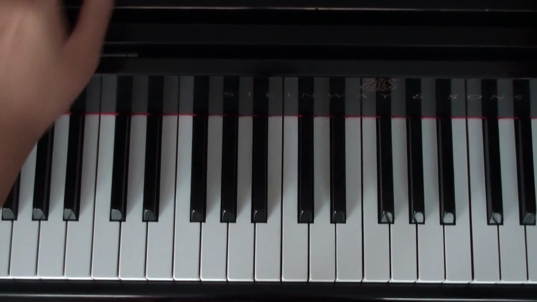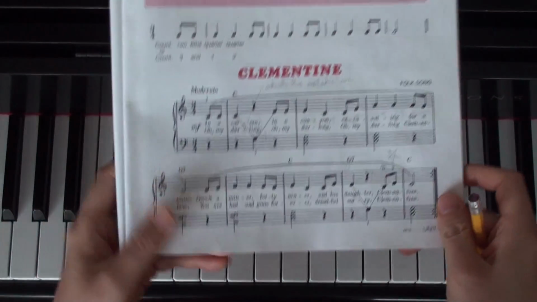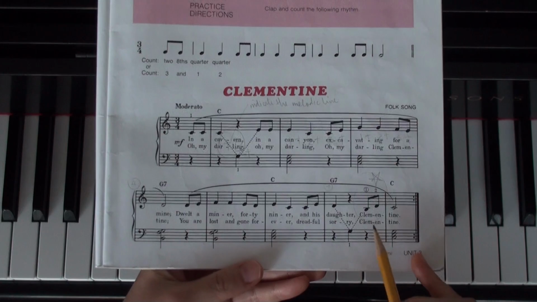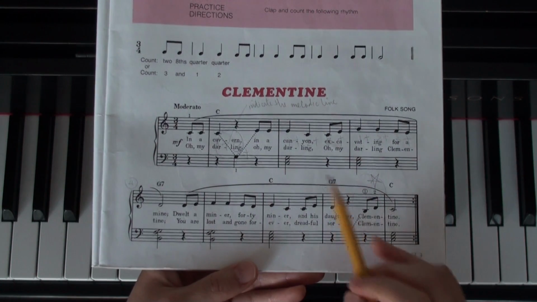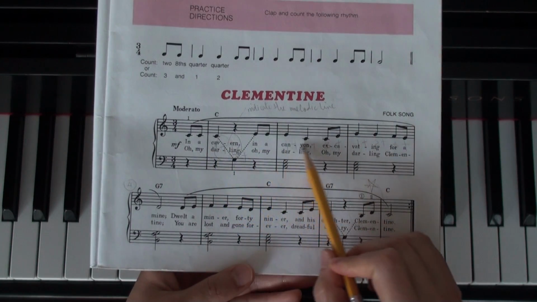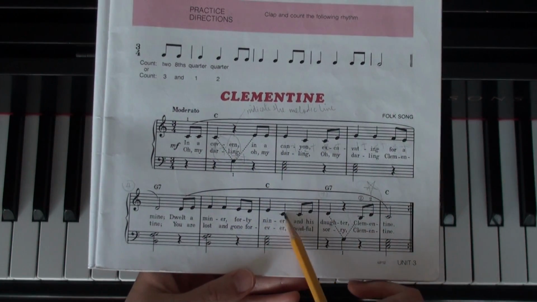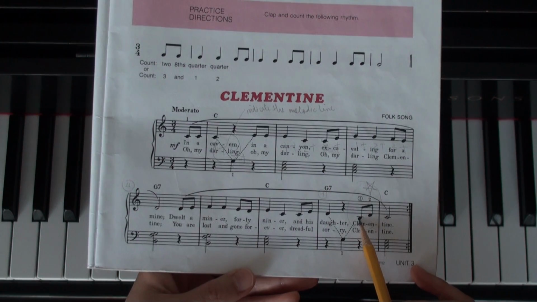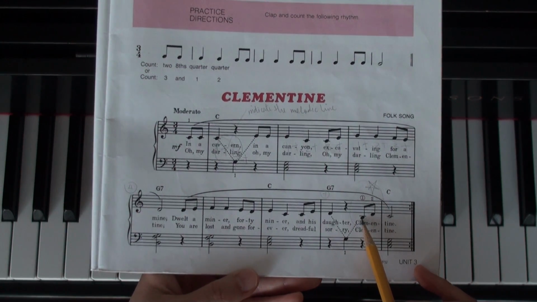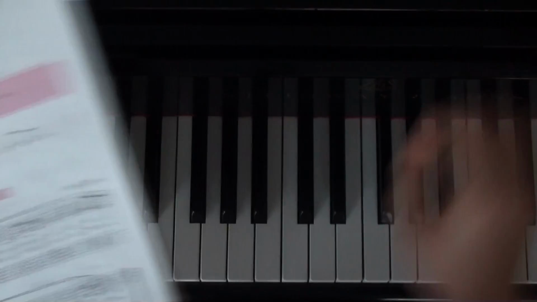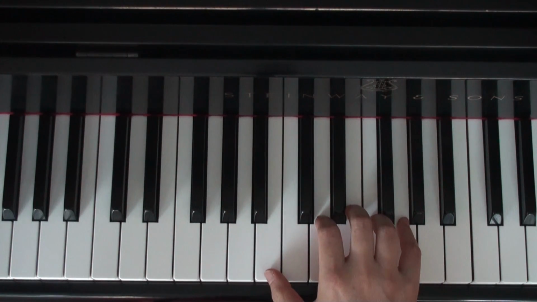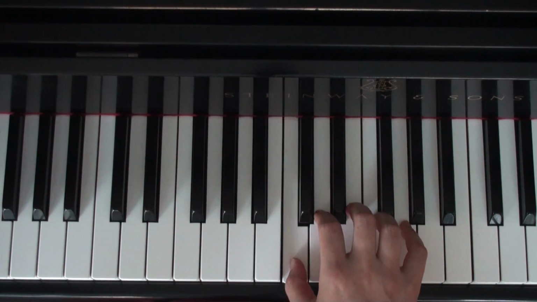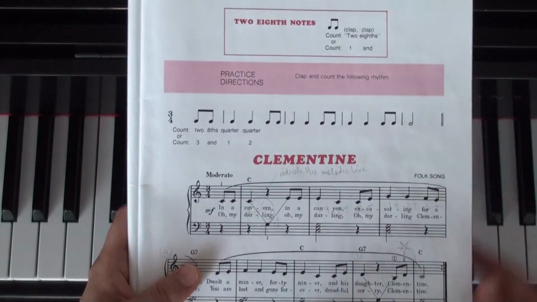Okay, so I went ahead and did the whole piece, but a few things you should pay attention to when you practice. One, we are shifting the thumb again. Most of the time your thumb is on middle C, but at the end your thumb shifts down to B, and make sure you keep the other fingers at their original place. You don't shift everything, just the thumb.